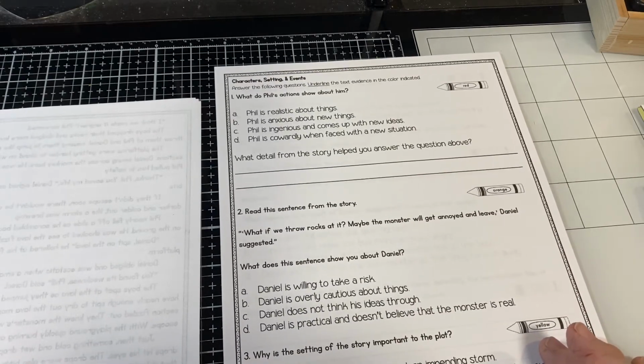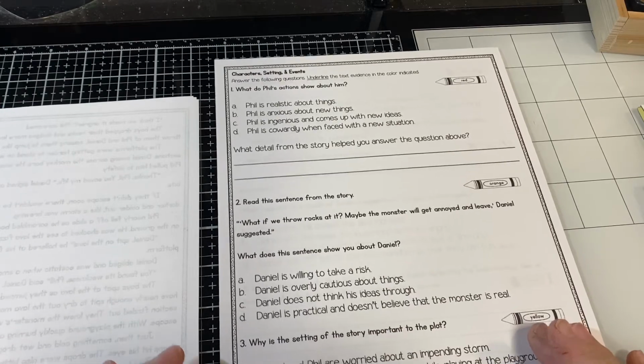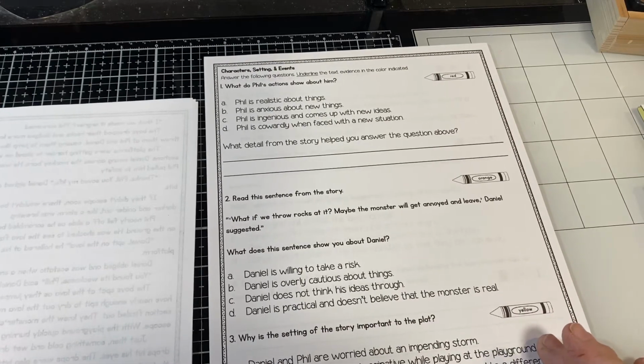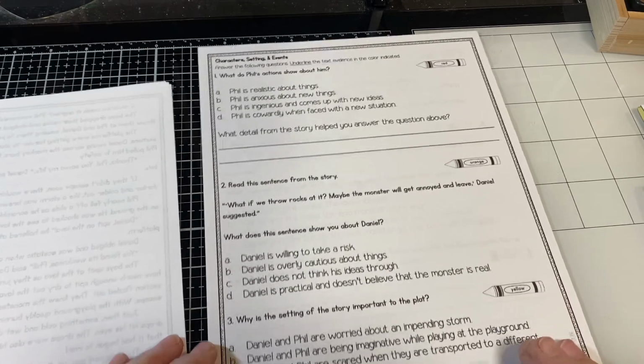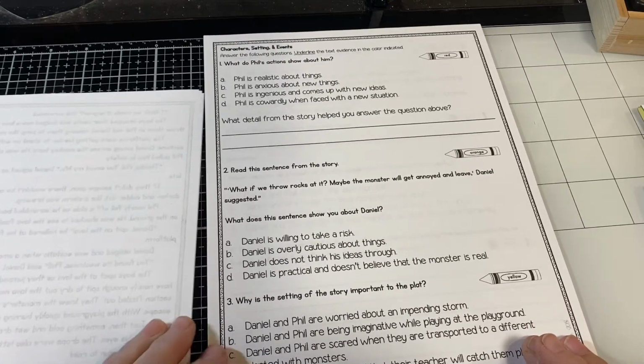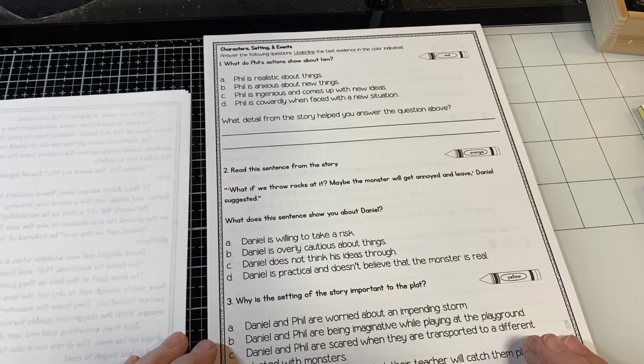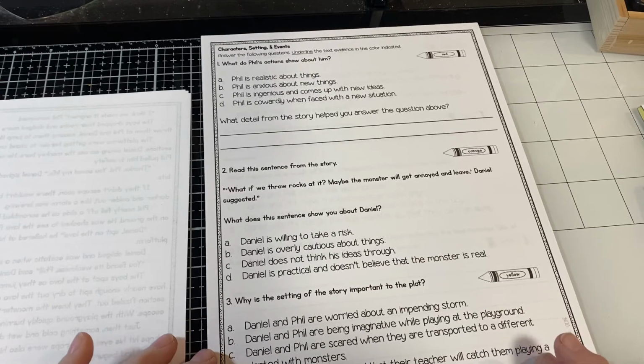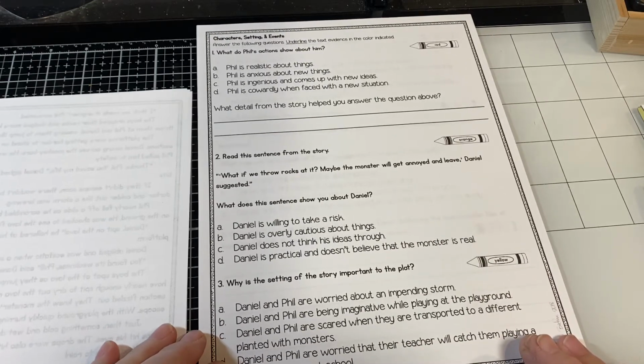Question number 2. Read this sentence from the story. What if we throw rocks at it? Maybe the monster will get annoyed and leave, Daniel suggested. What does this sentence show you about Daniel? A. Daniel is willing to take a risk. B. Daniel is overly cautious about things. C. Daniel does not think his ideas through. And D. Daniel is practical and doesn't believe that the monster is real.